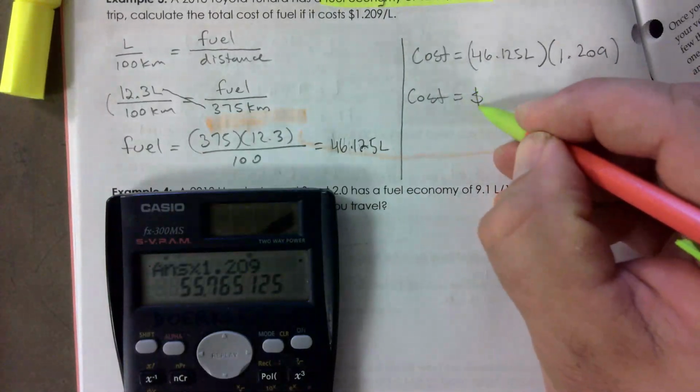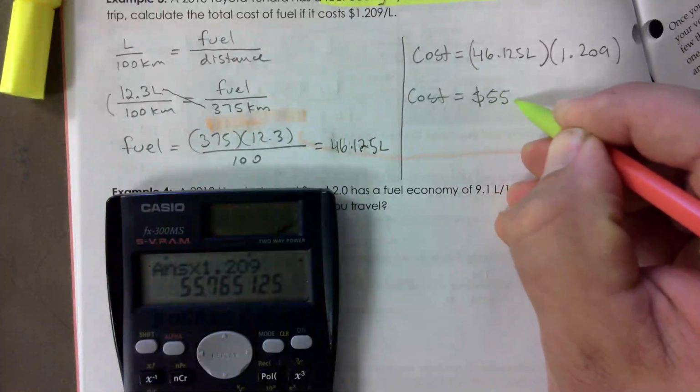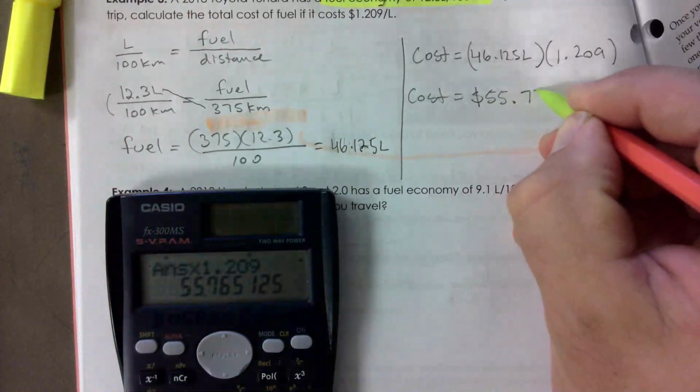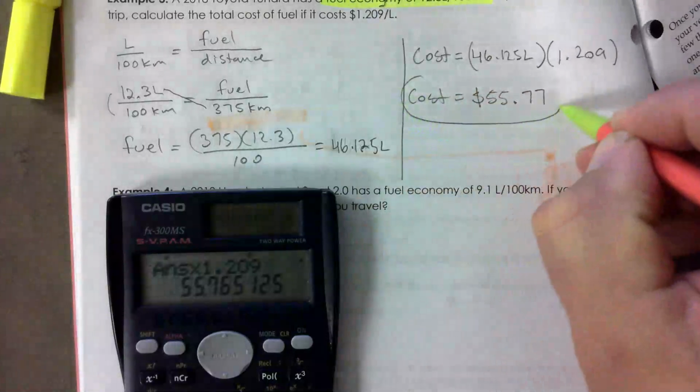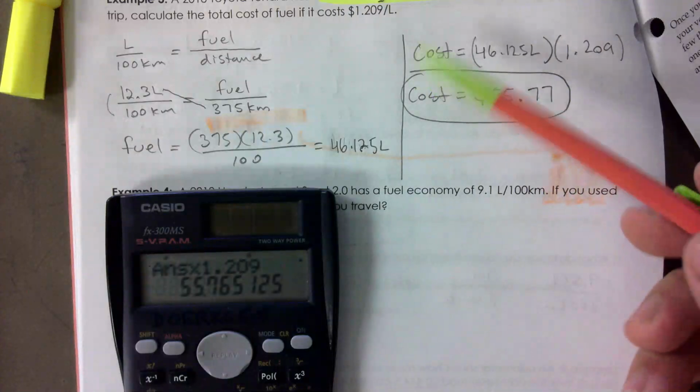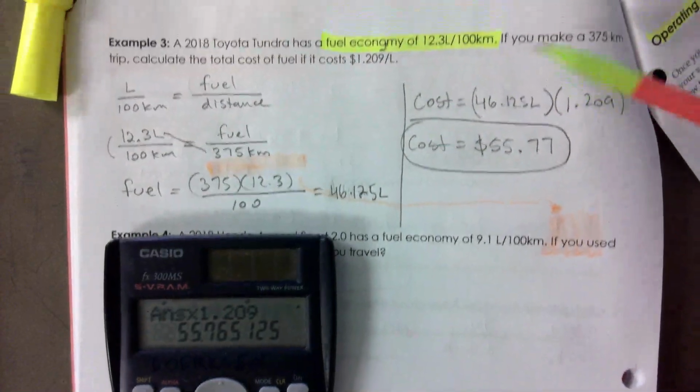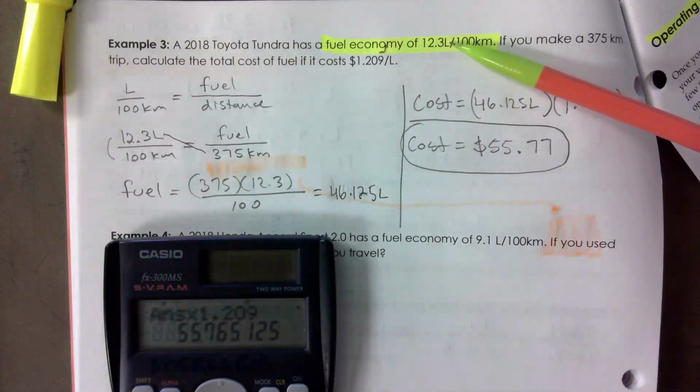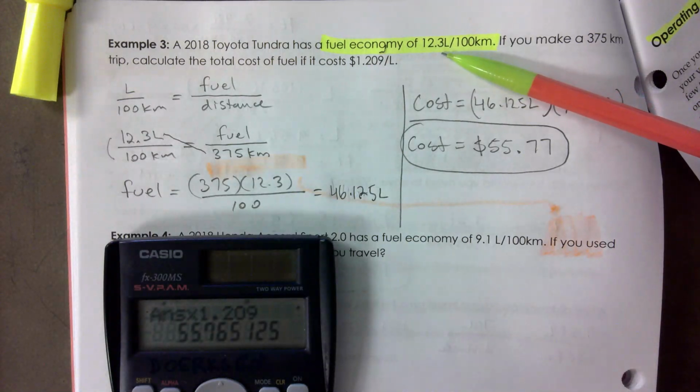And so now I can put a dollar sign on there. 55.77 is the cost for that trip. And obviously, folks, the bigger the number of liters, the more fuel this thing consumes. So you want this to be as small as possible.